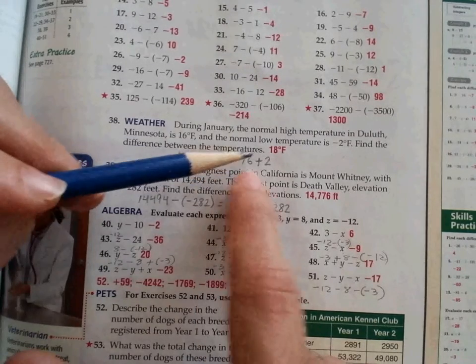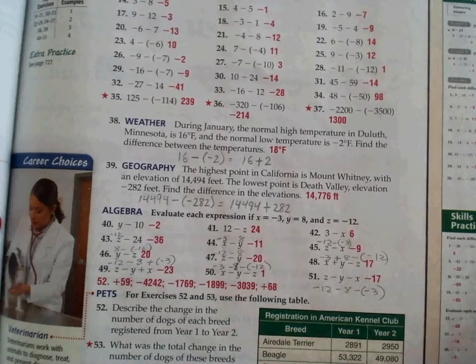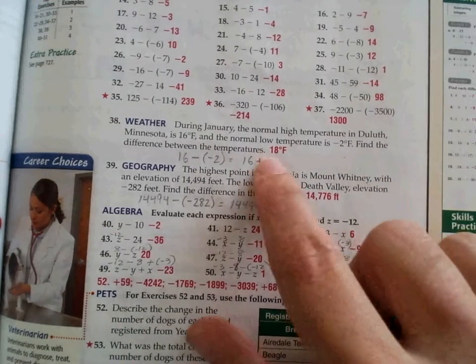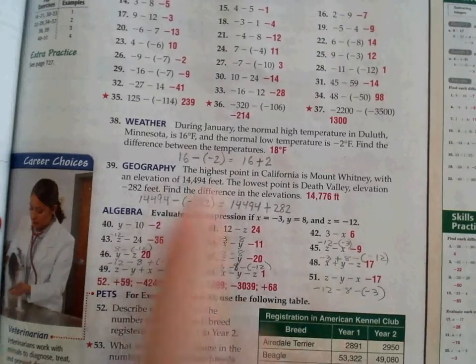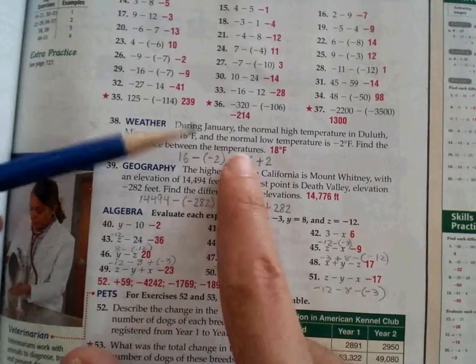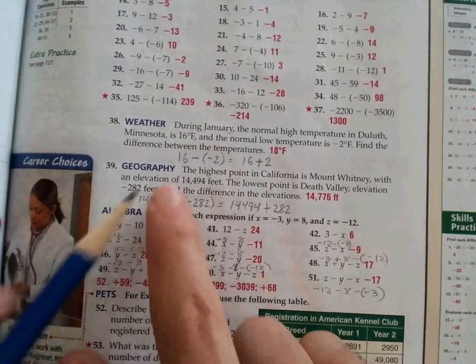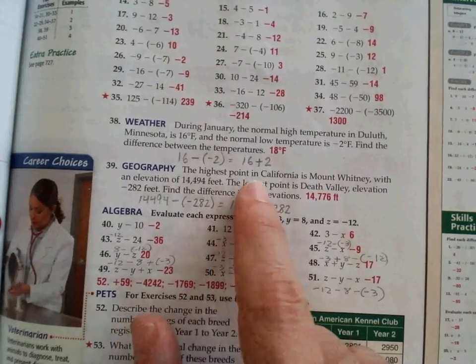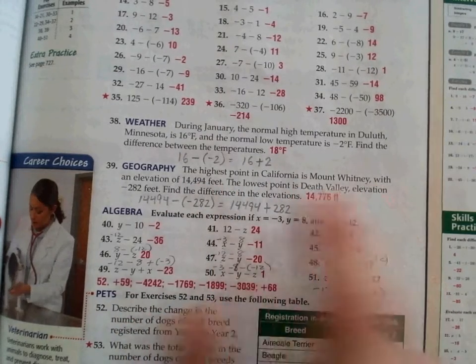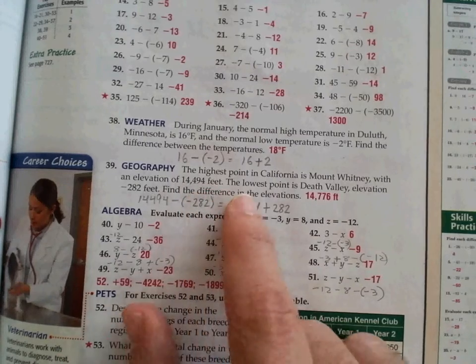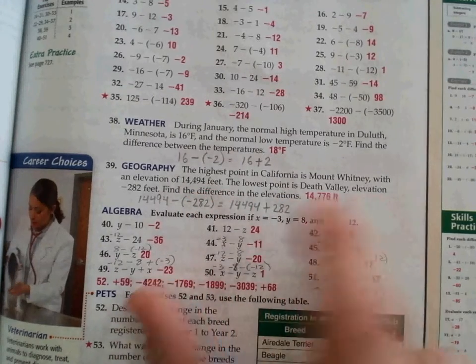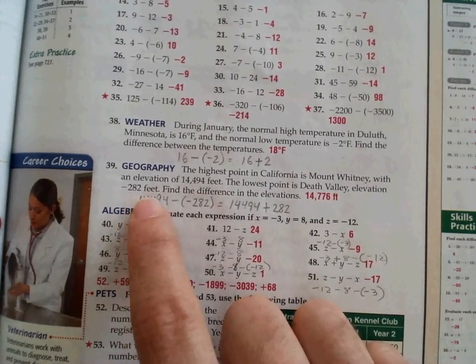So I end up having 16 plus 2, which is going to be some easy peasy math for you. Add it together to get 18 degrees Fahrenheit. So it becomes basic addition for you once you do that first move. A similar type problem down here, just with bigger numbers, is talking about geography. Says the highest point in California is Mount Whitney with an elevation of 14,494 feet. The lowest point is Death Valley, elevation -282 feet.